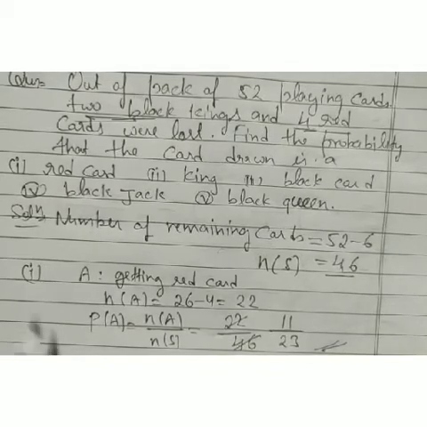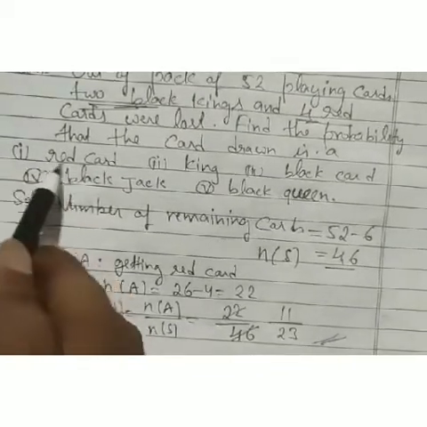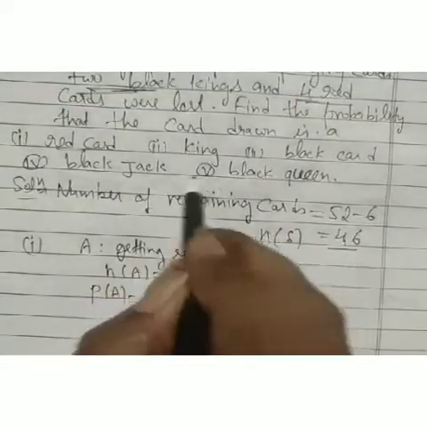This is our required answer for the first part: the probability that the card is red is 11/23.